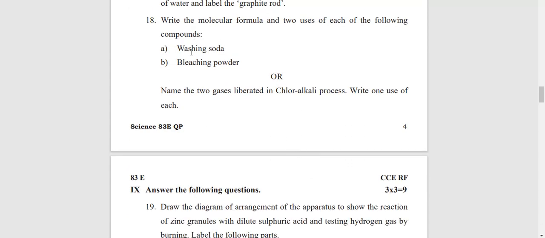And apart from that, in this question they have given one option also. Name two gases liberated in chlor-alkali process. Write one use of each. So do you remember that in chlor-alkali process which two gases are liberated? The two gases which are liberated in chlor-alkali process are chlorine gas and hydrogen gas. Right? Chlorine gas and hydrogen gas are liberated in chlor-alkali process.